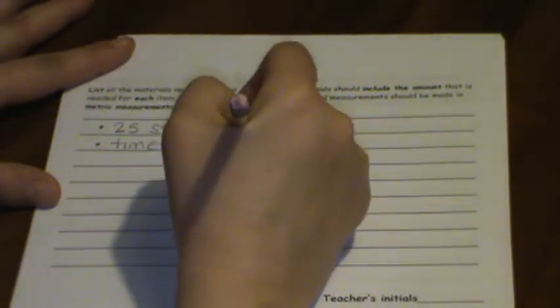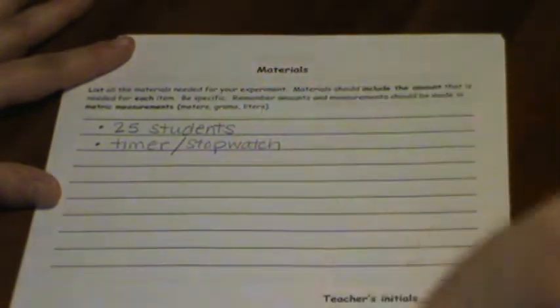I need a stopwatch or a timer. I'm going to put stopwatch. So I need something that's going to measure time. I need the brain break, the materials for the brain break.